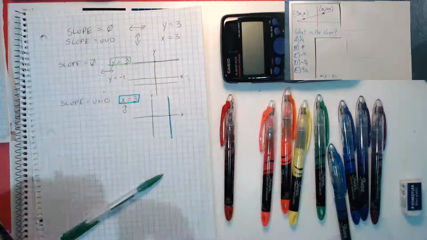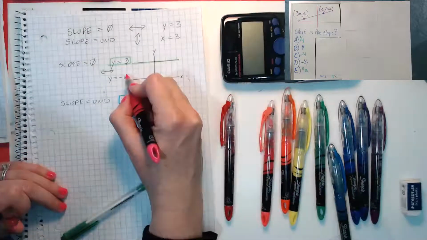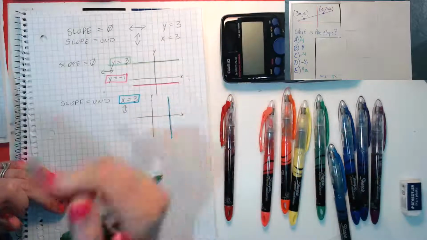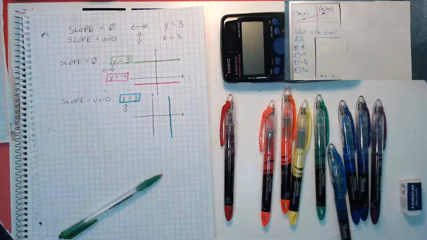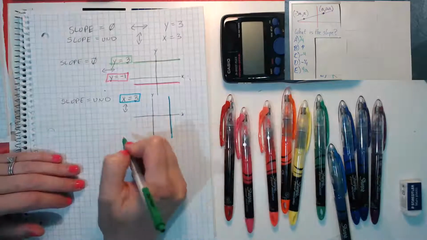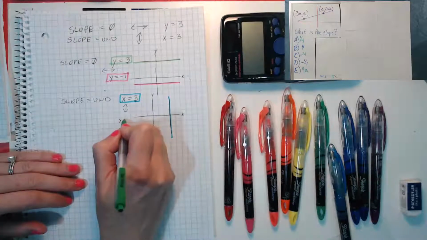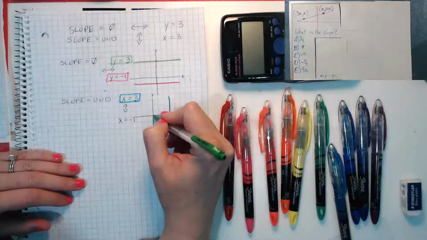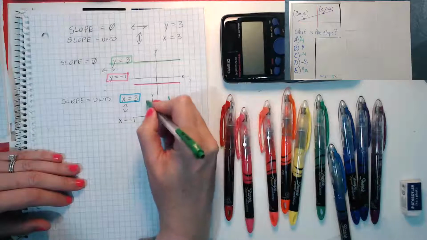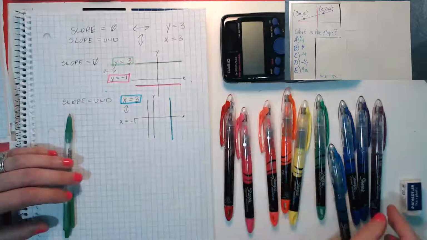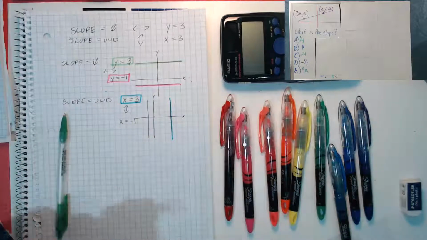Let's pick a pink for that one. Tell me if I need to slow down while you're drawing, because I want to make sure everybody gets it. For x equals negative 1, we start at 0 and go negative 1. I'll just pick purple.